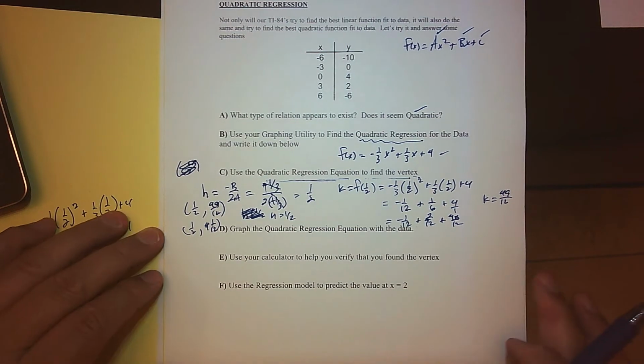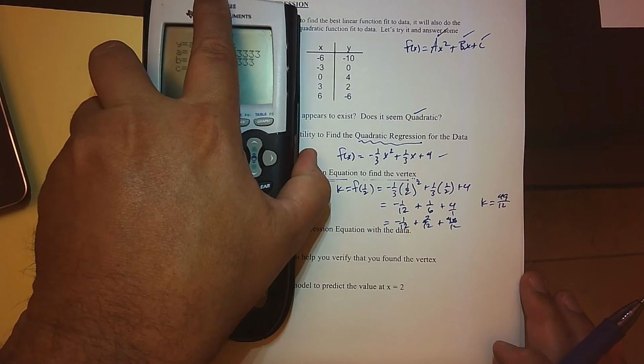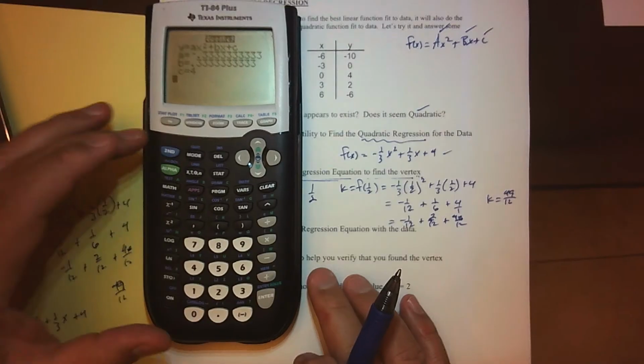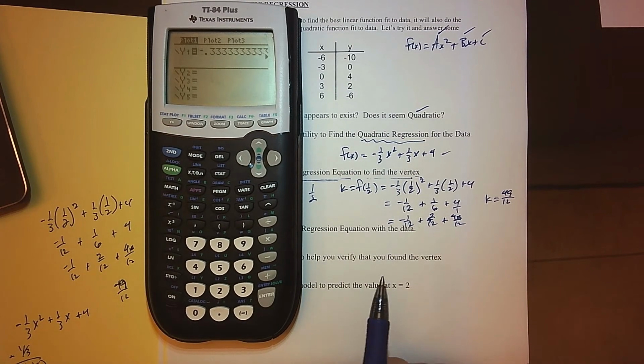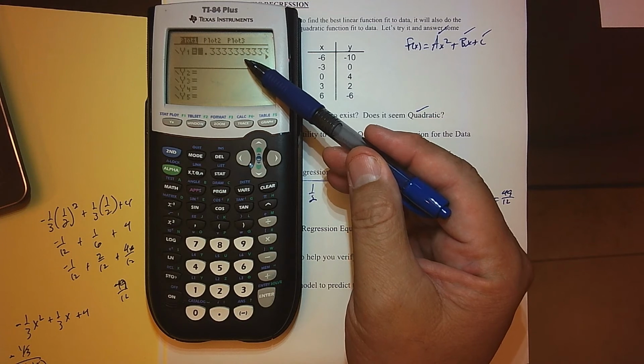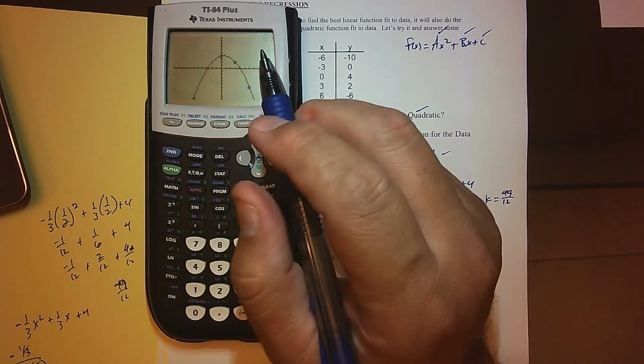So let's go back to the calculator. All right, let's get the calculator back involved. We're going to go to y equals because we like to graph this. And again, because of my choices, it's already stored the regression equation in y1. So all I got to do is press graph. There's my data, and there's my regression curve, and it looks like a spot-on perfect quadratic. So that data is definitely quadratic in shape.